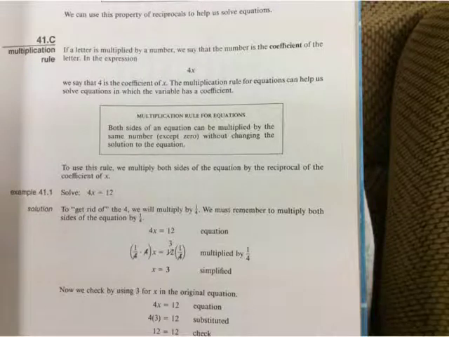We also have another section, and that is the multiplication rule. This is just like the addition-subtraction rule for solving equations, and it means that both sides of an equation can be multiplied by the same number, except 0, because when you multiply a number times 0, you don't get that number, you get 0. So you can multiply by the same number, except 0, without changing the solution to the equation.